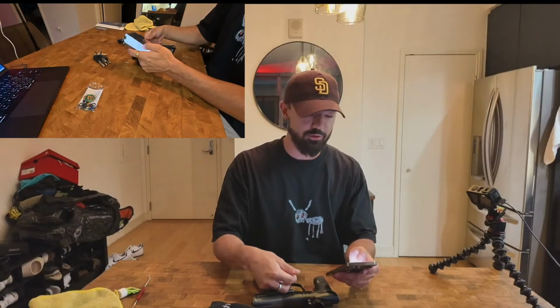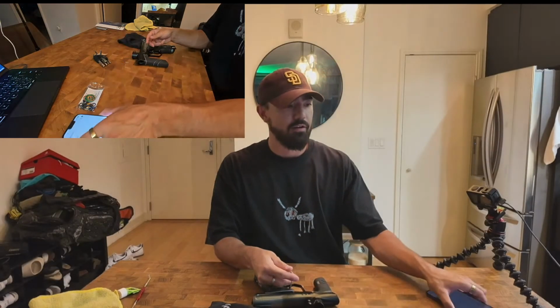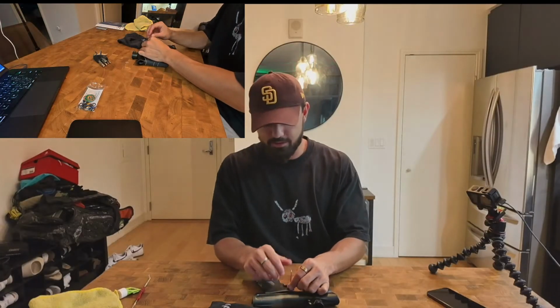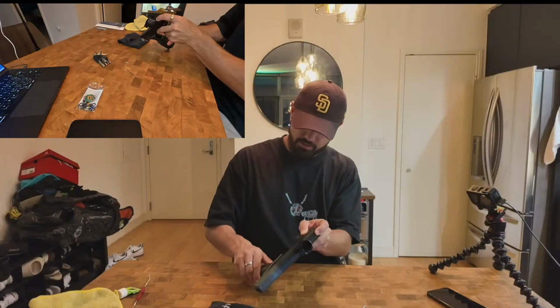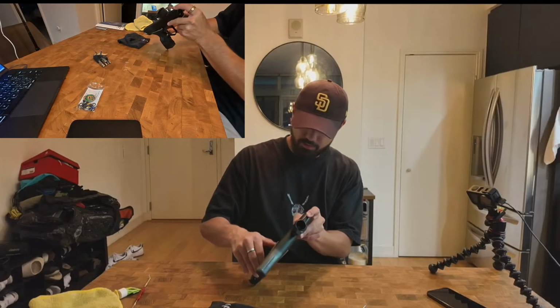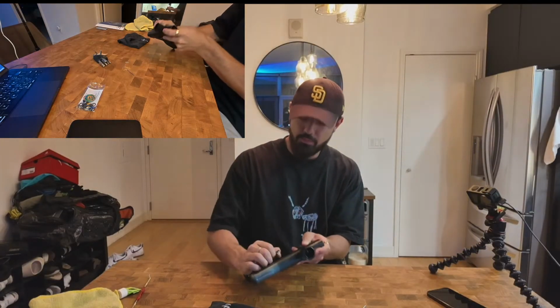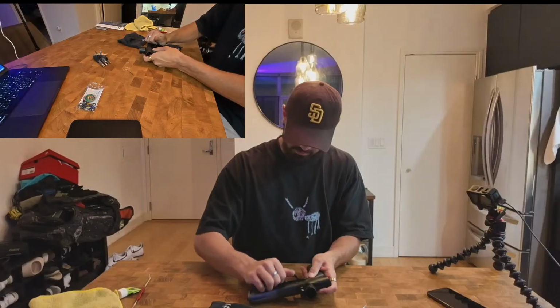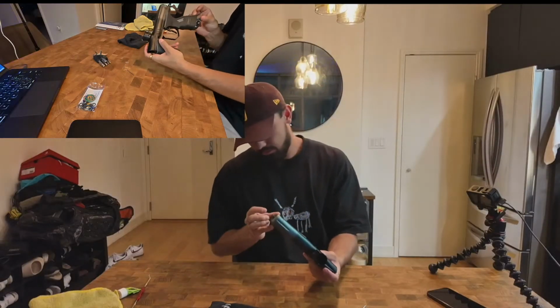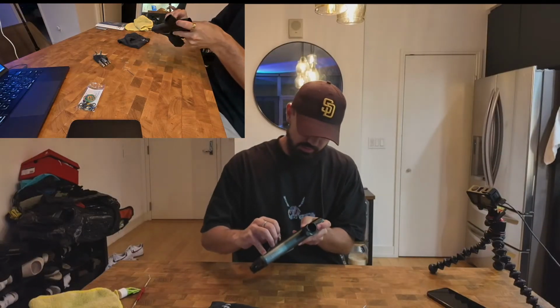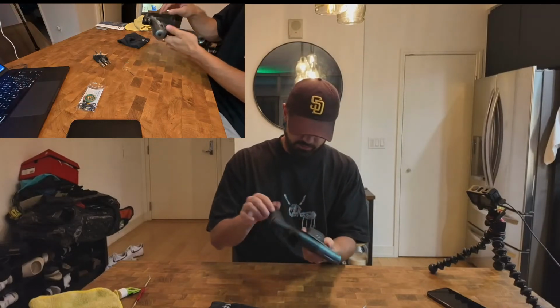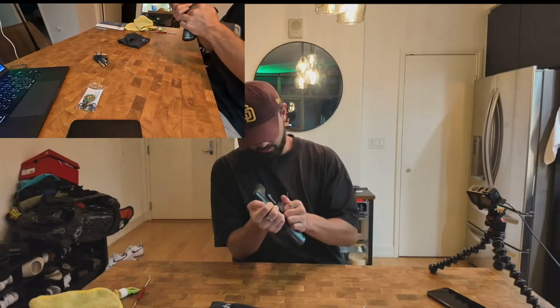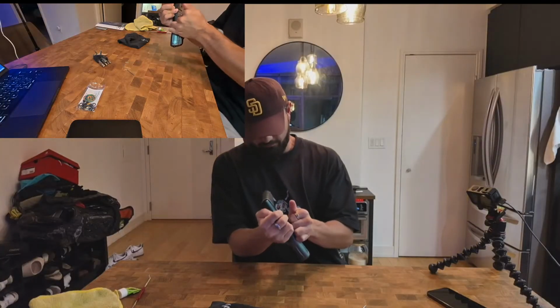What's up, if you're joining? We're cleaning up the DSR, making sure it works for the next event, whatever that may be. Most likely it's going to be an ASG event. It's been a minute since I've done this. So now that those are loose, should just be able to, yep, pop that grip forward.